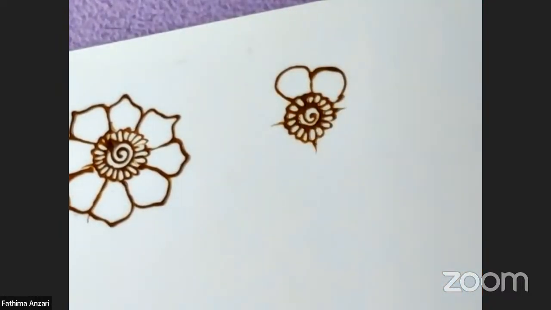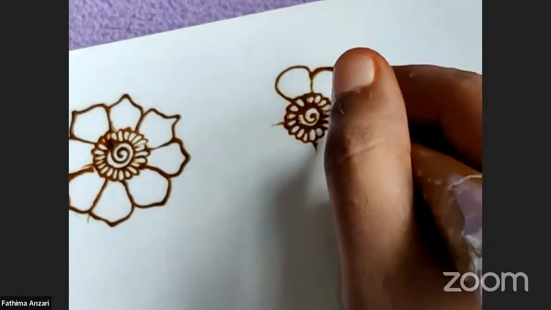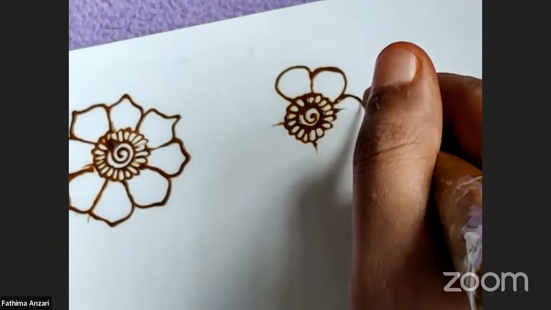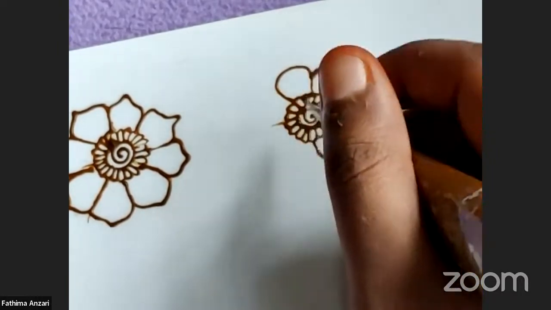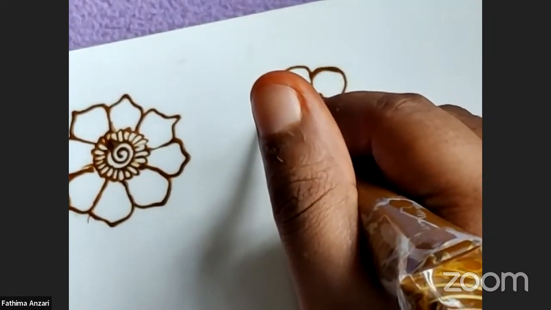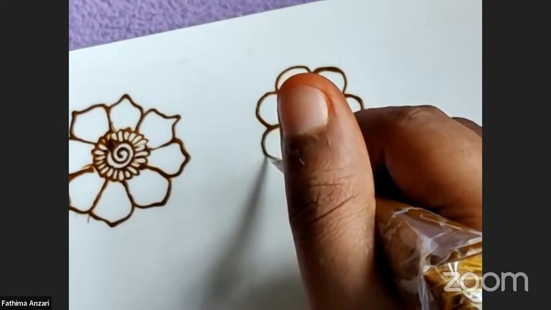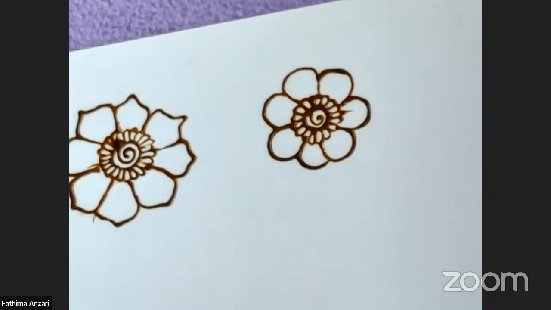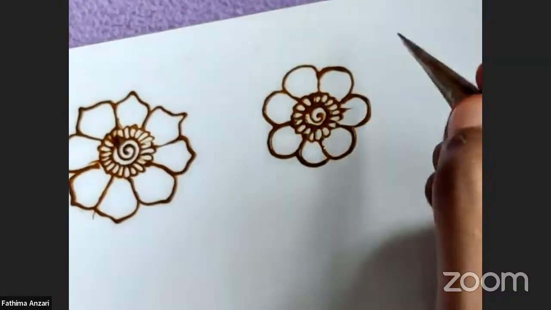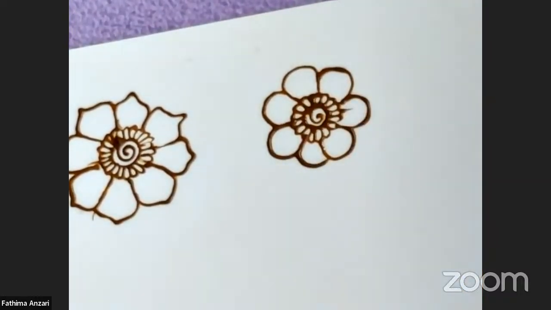See, I didn't do that partial dividing, and you'll see it will end up not so equally distributed. See, that one doesn't have the space as the others. If you are practicing henna, maybe you would adjust it.